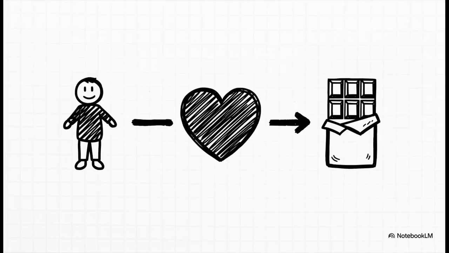Look at this sentence. She likes chocolate. So who's the doer? She. What's the action? Likes. And what is receiving that action? What's being liked? The chocolate. That's your classic subject, verb, object sentence. And you are going to see this pattern everywhere in English.